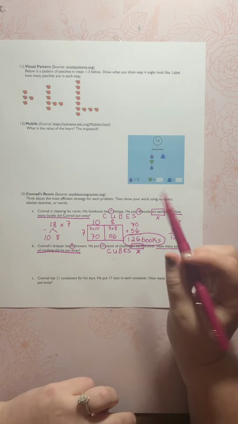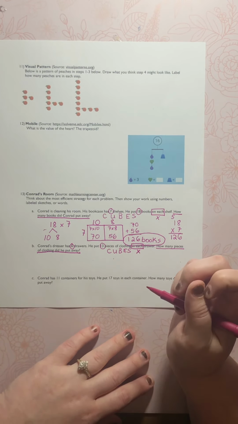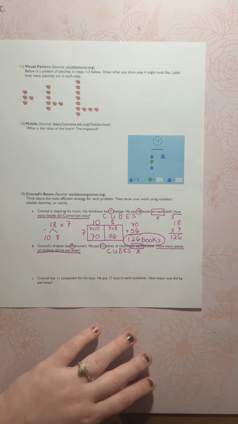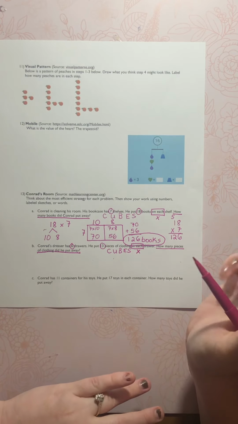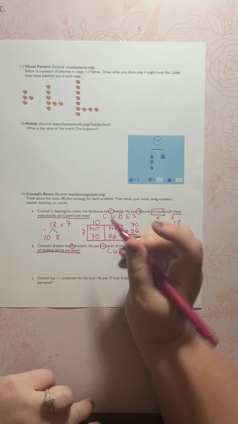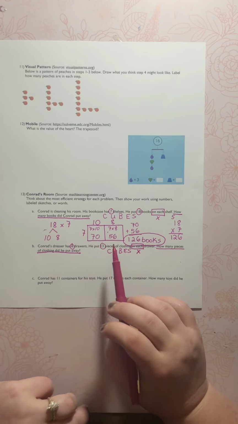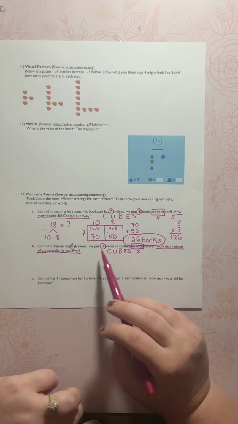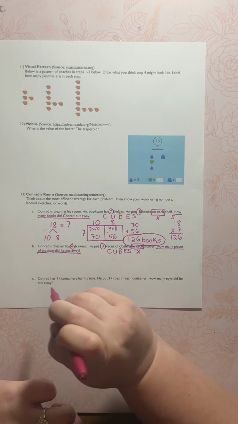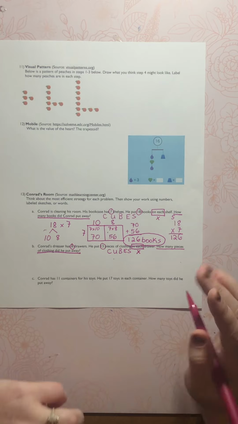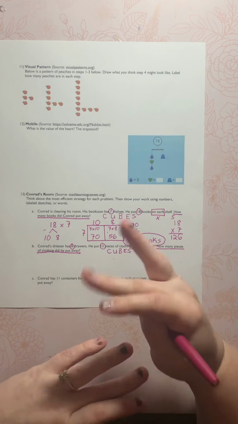Off the top of my head, I don't know what 6 times 13 is. I don't have that stored in my mental math drawer. I don't have it memorized. So we're going to do something similar to what we did up here. I'm not going to draw a picture because I don't want to sit and draw 13 pieces of clothing in 6 different drawers and then count them up one by one. That's not an efficient strategy. It's not a quick way to solve this problem.